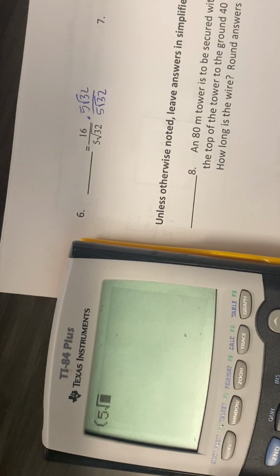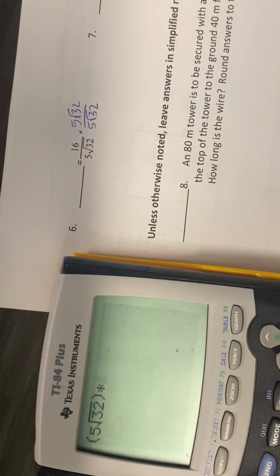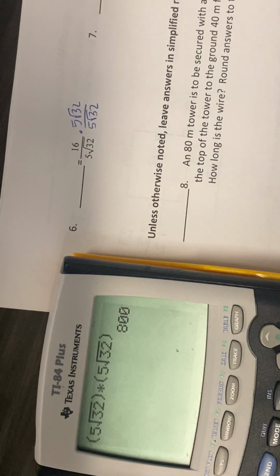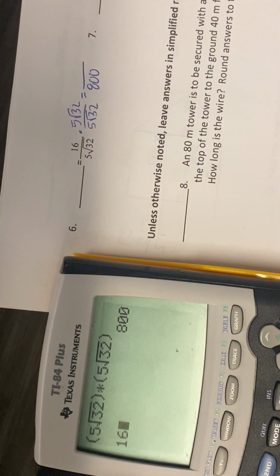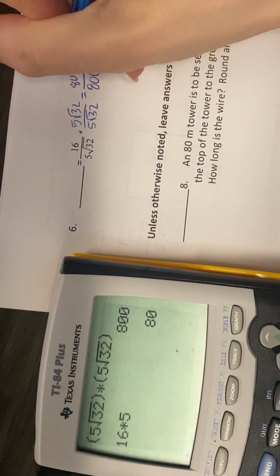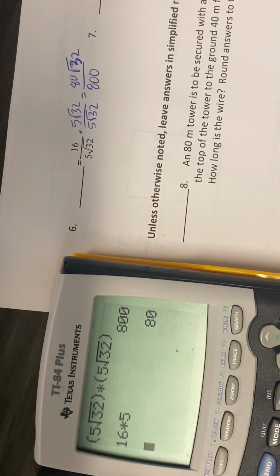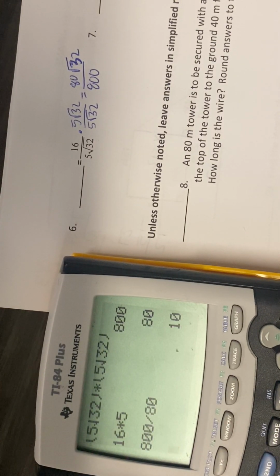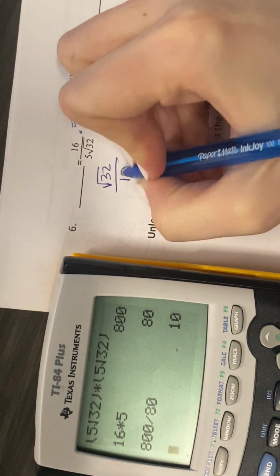Parentheses, 5 square root 32, go out of your parentheses, times 5 square root 32, and that's going to give me 800 over 16 times 5 is 80, and then root 32. I'm going to go ahead and simplify 80 into 800. So 800 divided by 80 is going to give me 10. So that ends up with square root of 32 over 10.